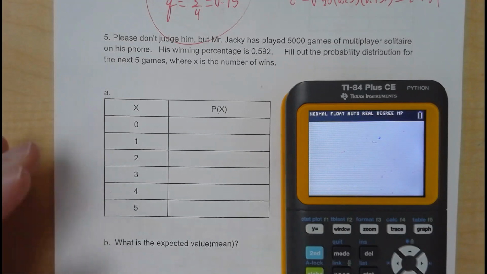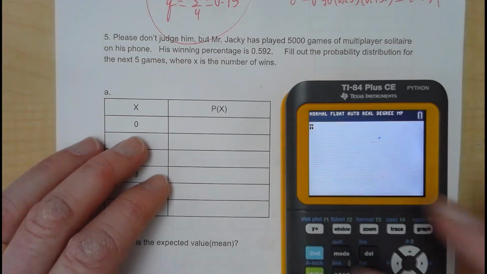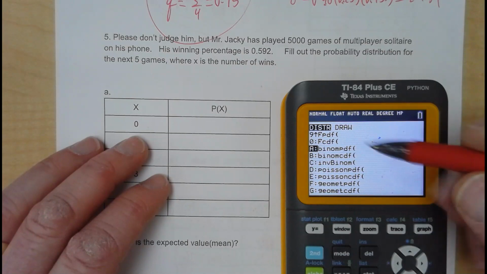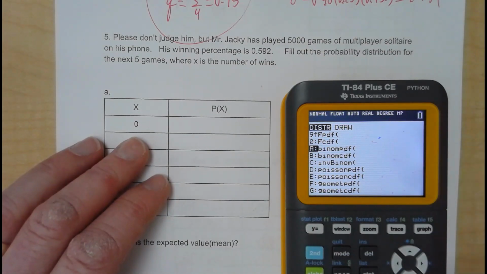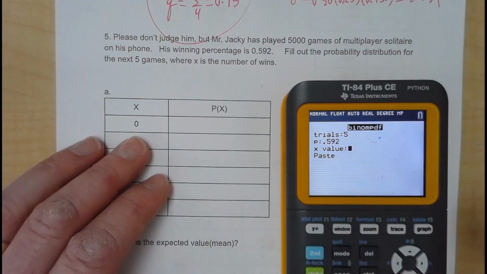distribution over that time. So we go to second distribution. And we're doing the individual ones, so we choose the P. We're not doing the cumulative, so we choose that. And you can see I did this problem earlier today. So it's 5, right? There's 5 trials. I'm going to play 5 games in a row. That's my winning percentage, 0.592. And no wins out of the next 5. That's what that means. And we hit enter.